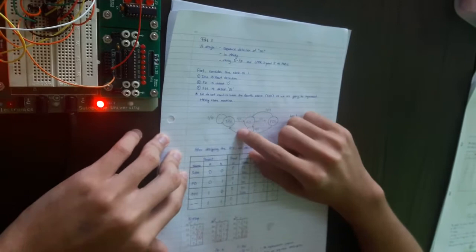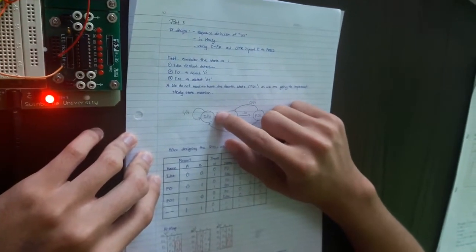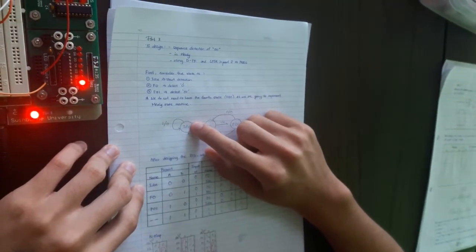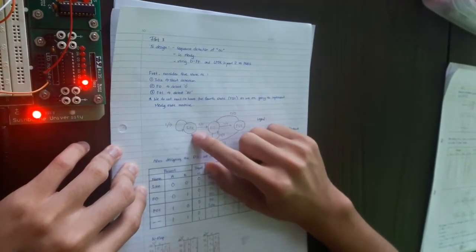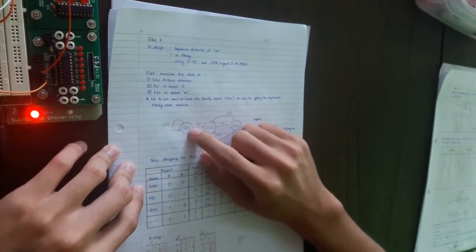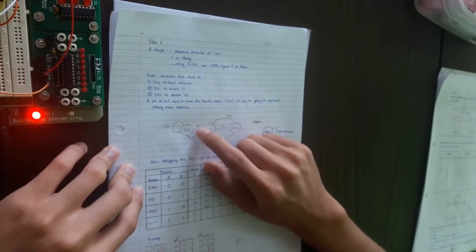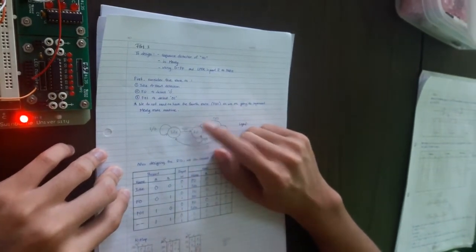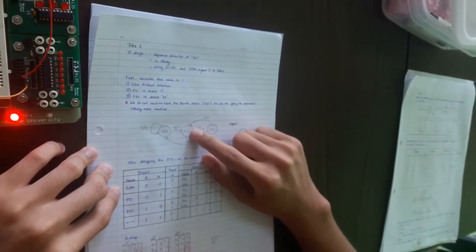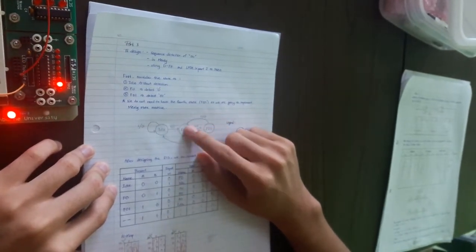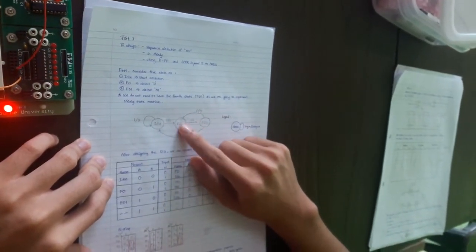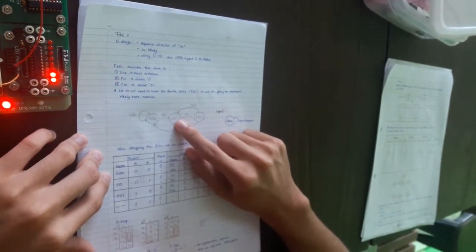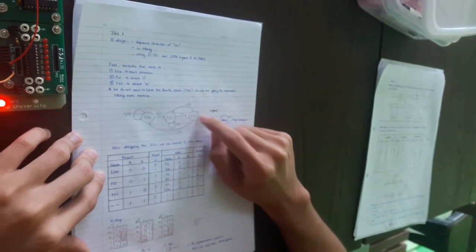At first, we consider the states. The first state is the idle state. In the idle state, if the input is 1, it will loop back to itself. If the input is 0, it will go to the next state, which is F0. At F0, if the input is 0, it will loop back to itself. But when the input is 1, it will go to the next state, which is F01.